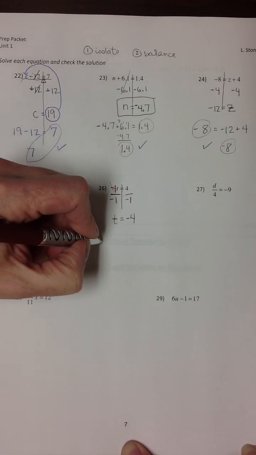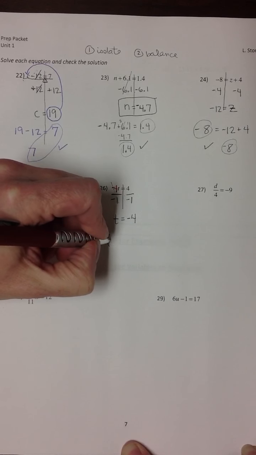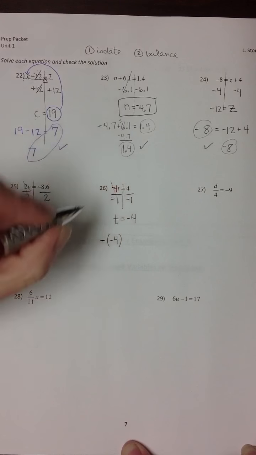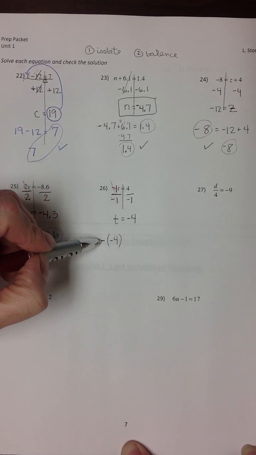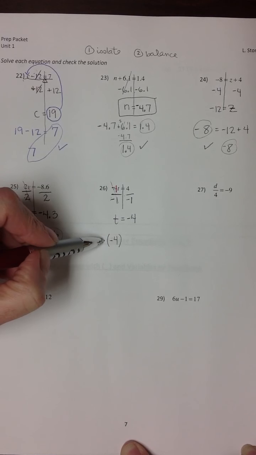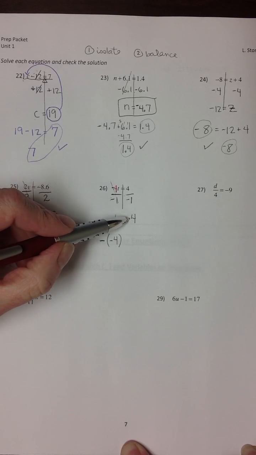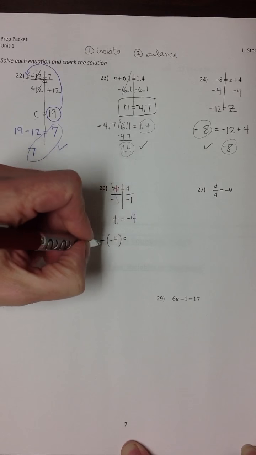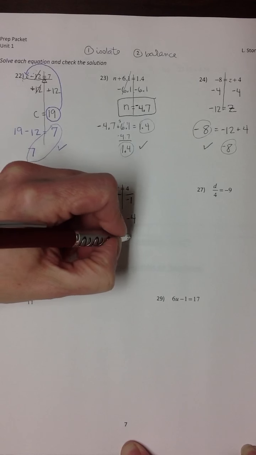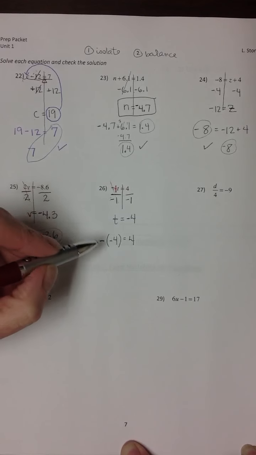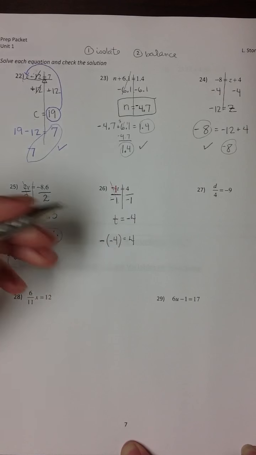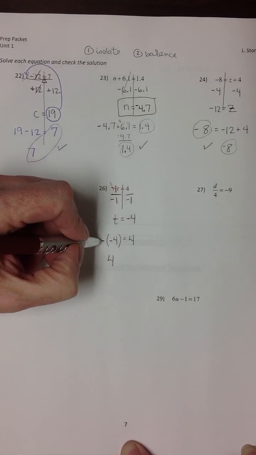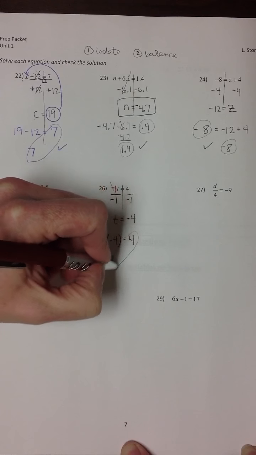To check that, I put in the negative 4 in place of the t. So remember, this negative sign that's on the outside is not part of the variable. It's still going to be there. And then this negative sign is part of the variable, so it's going to go here. That minus a negative 4 is supposed to equal positive 4. And sure enough, negative minus negative 4 is equal to 4.